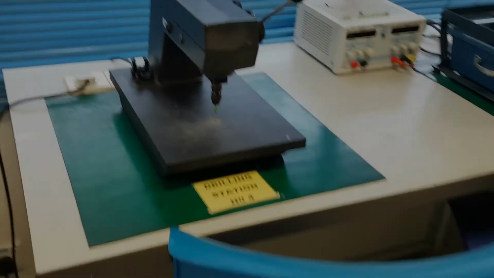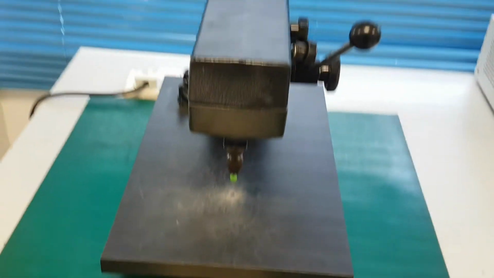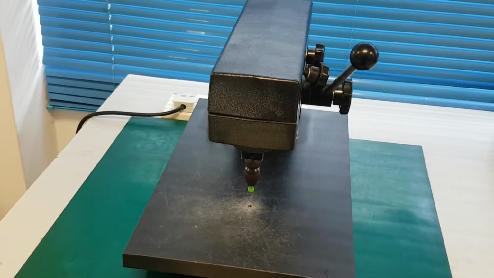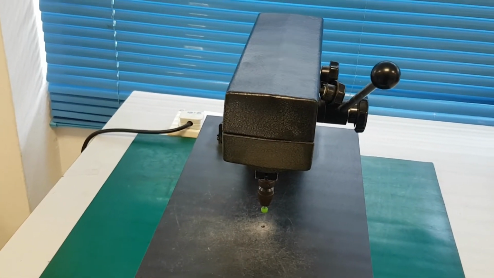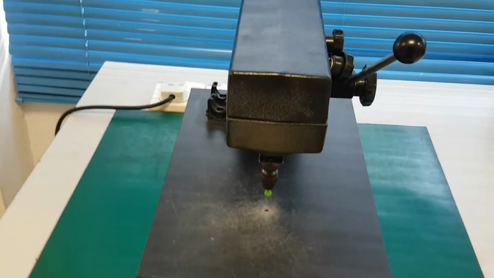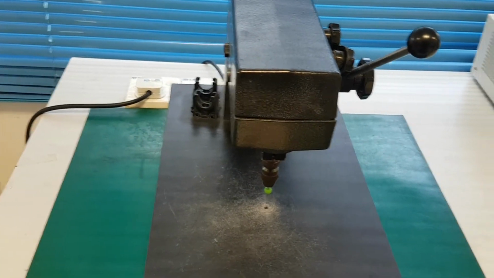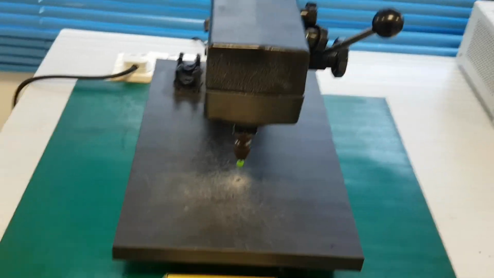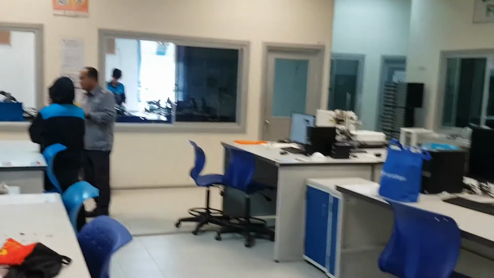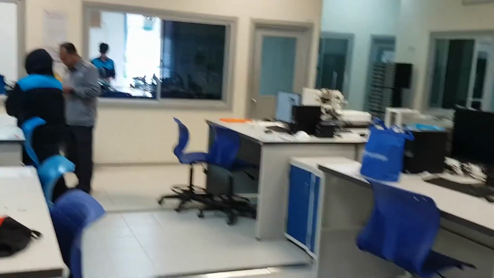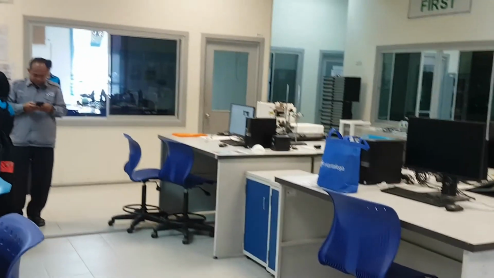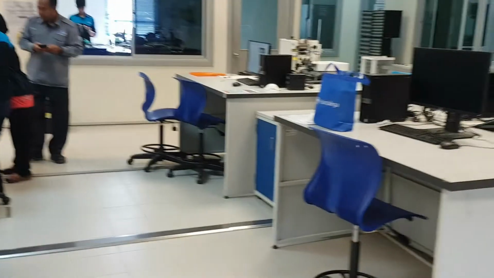Now after finishing from the etching process, we use this kind of machine to drill the holes in our board in order to connect, to place in our components. And then after we finish from this part, we go to that specific room in order to solder our components correctly.